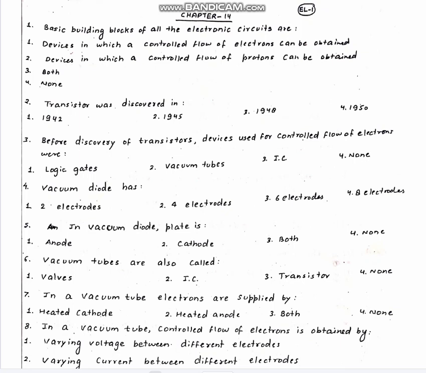So let's start with the questions. This is chapter number 14, which is semiconductor electronics. The first question is: basic building blocks of all the electronic circuits are devices in which a controlled flow of electrons can be obtained. The second question is: transistor was discovered in 1948.